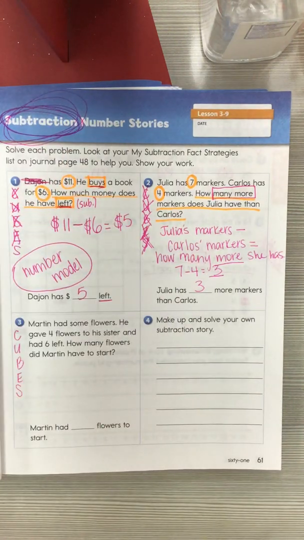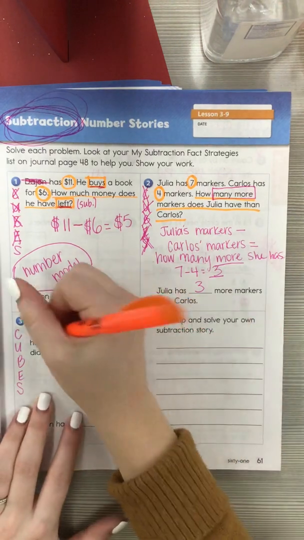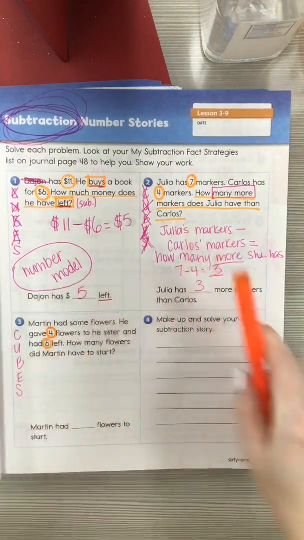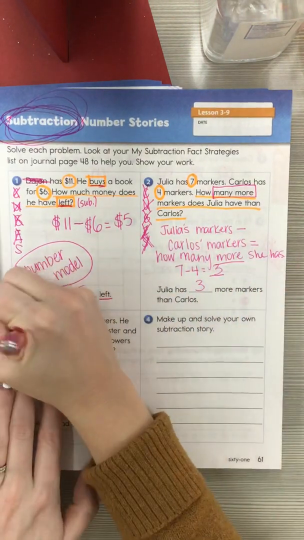So step C, everybody, is? Circle the key numbers. Step C is? There we go. Ready? We're going to circle 4 and what other number? 6. Mark out C.